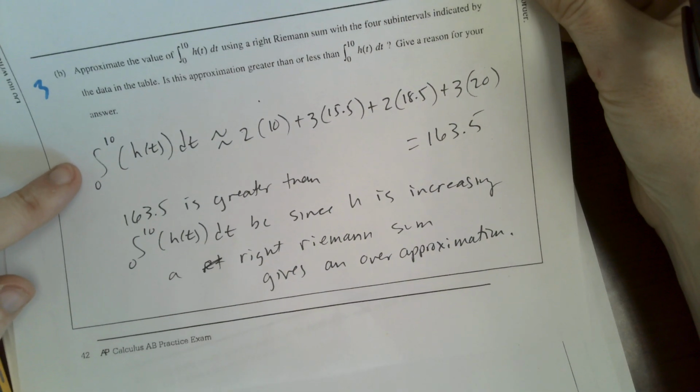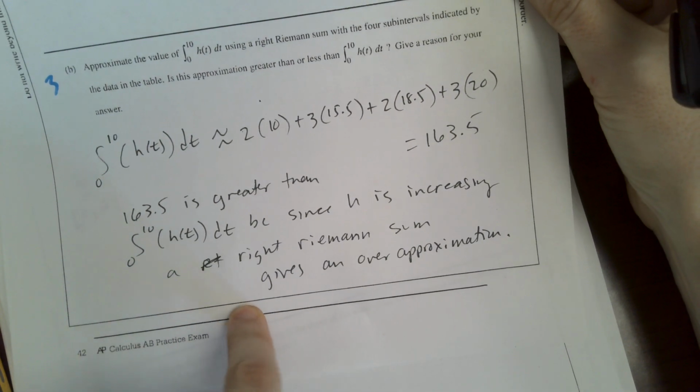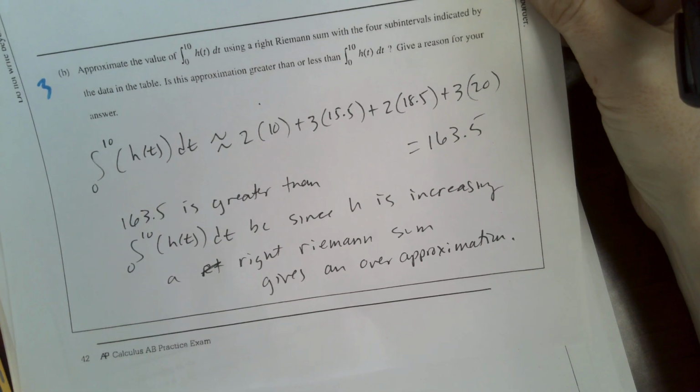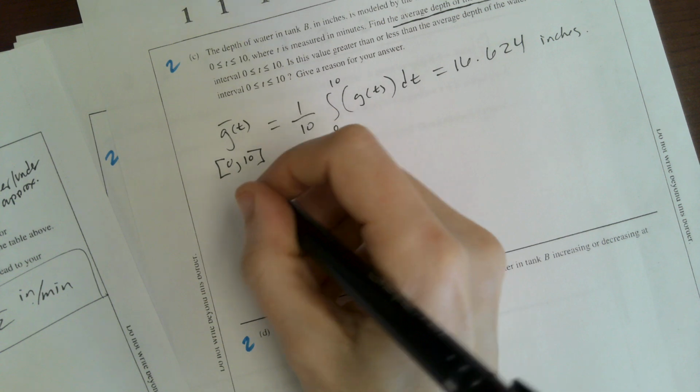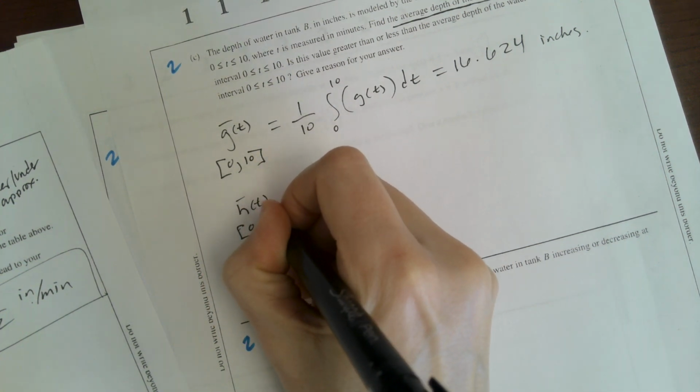And so that would be 1 over 10. We would just use the same formula, and we'd have 1 over 10 in front of this integral. So we could take this and get the average value of h, okay? So h bar of t over the same interval.